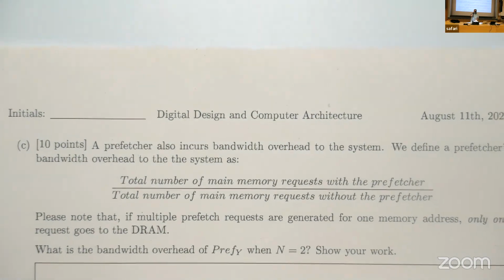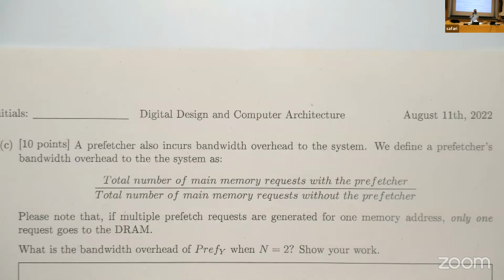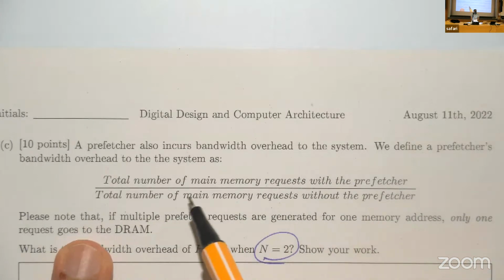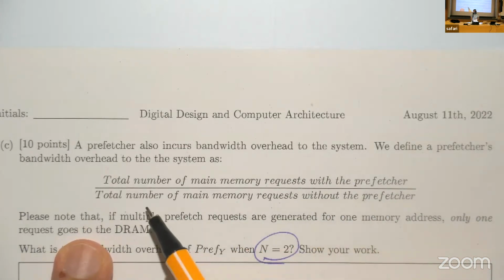As you create prefetch requests, you will have more memory accesses, and it will eat up from your available memory bandwidth. So here we are questioning that. Again, if we have n set to 2, what would be the bandwidth overhead to the system? And here also you're given a formula. You need to basically calculate the ratio of the number of main memory requests with the prefetcher over the number of main memory requests without the prefetcher. So this is very clear here.